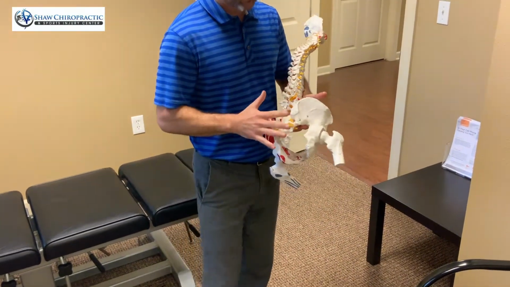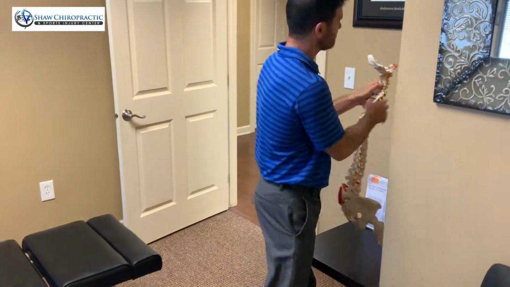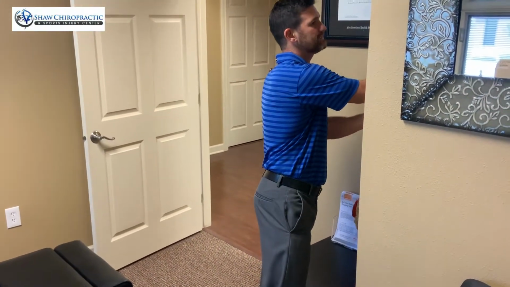So obviously it continues to run and then it courses down the leg, and along the path it can have irritation at the hip itself, also irritation around the hamstring, and then there's some muscle groups above and below the calf that can irritate it as well.